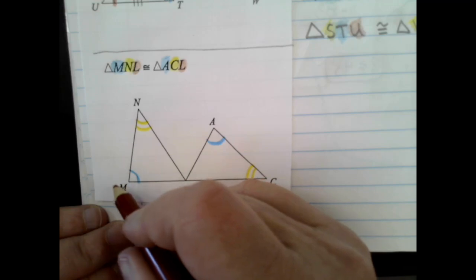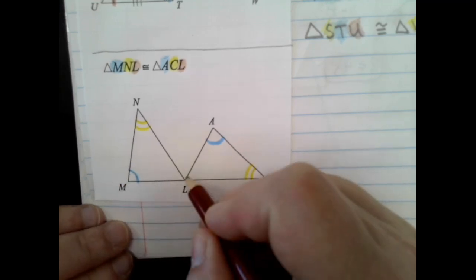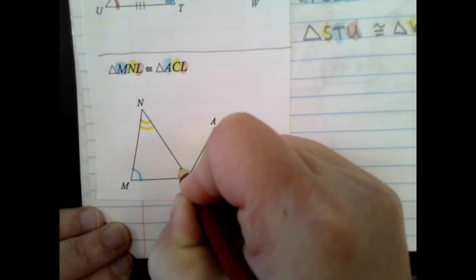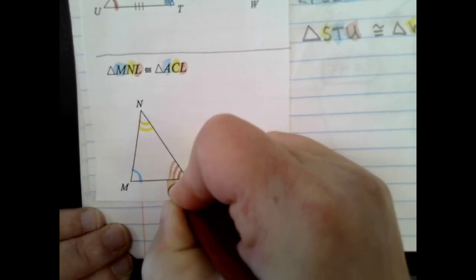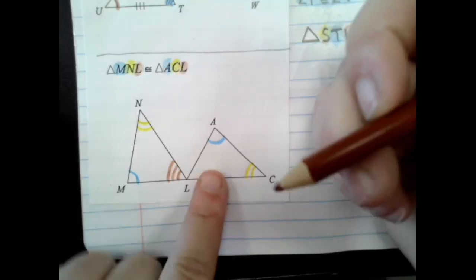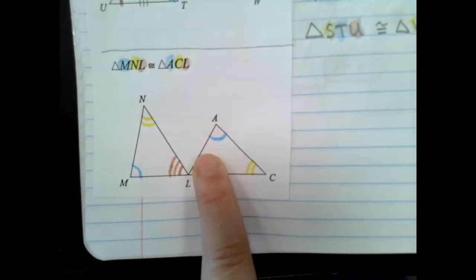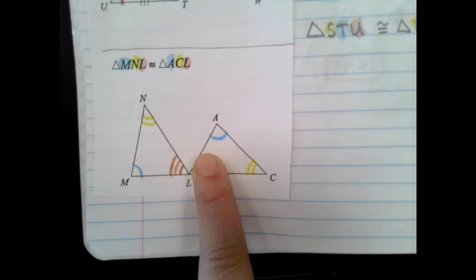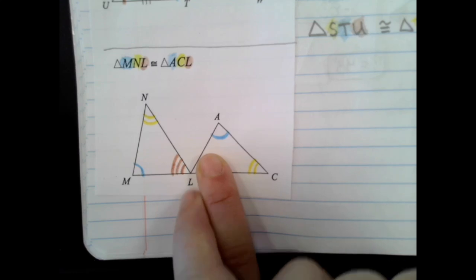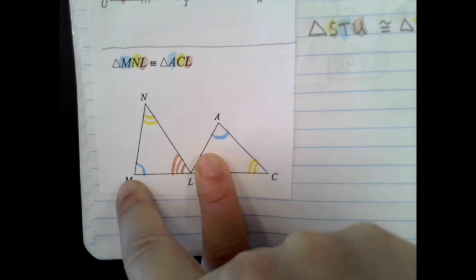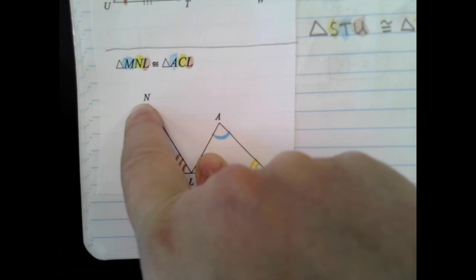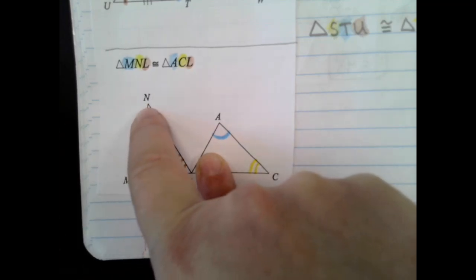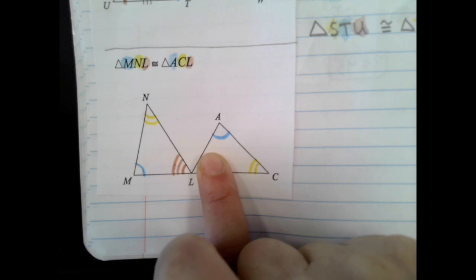Or if I look at angle M, there's just 1 angle at M. So if I was going to name this angle on the left side, because we're going to need to do this on Monday when we name angles, how would I name that angle? How many points do we use when we name an angle? 3. And the one that really matters is the middle point. Middle point has to be the vertex. So it could be M, L, N, or N, L, M.